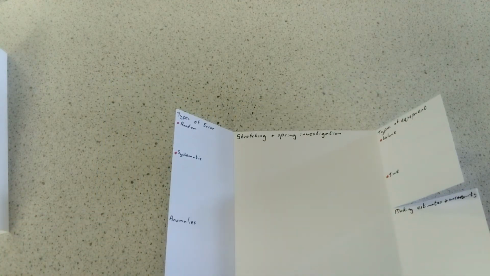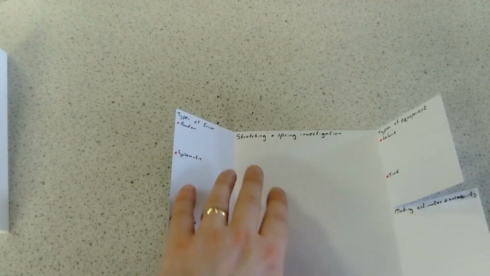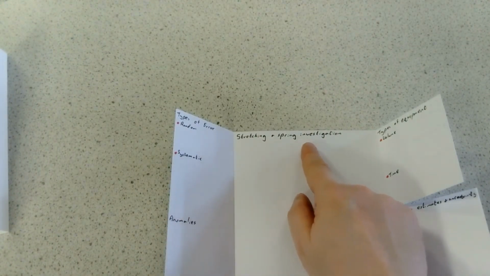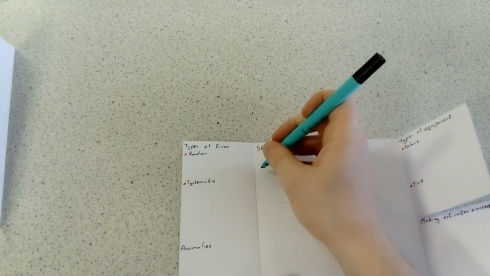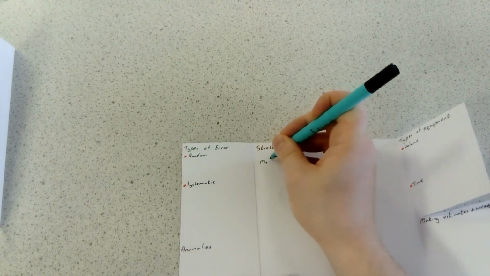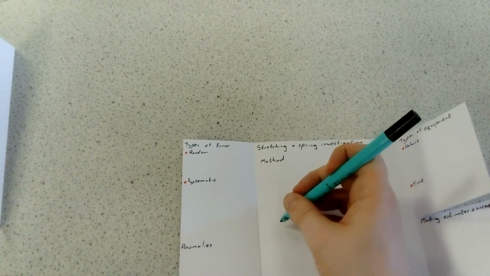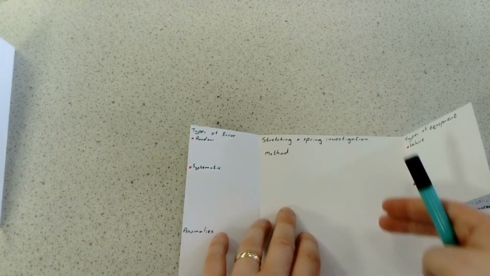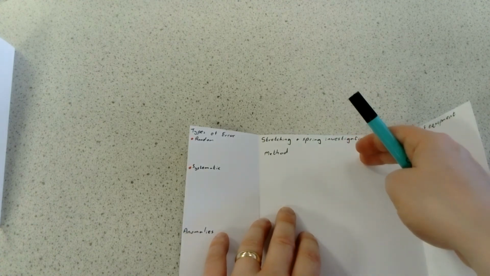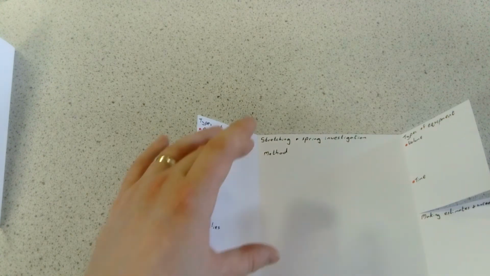Right, in this central part then, using all of that, I want you to go and plan out and think about how you carry out an investigation into stretching a spring. So, you'd need to write yourself up a bit of a method. You can go and look that up. I personally would draw yourself a diagram of your equipment there, a method underneath or to the side. I don't want loads and loads of detail. I just want a brief method.